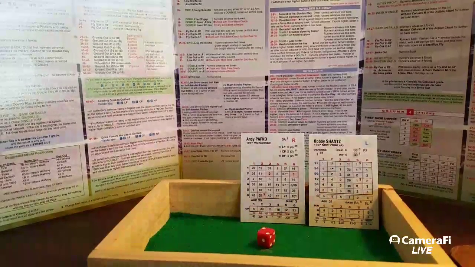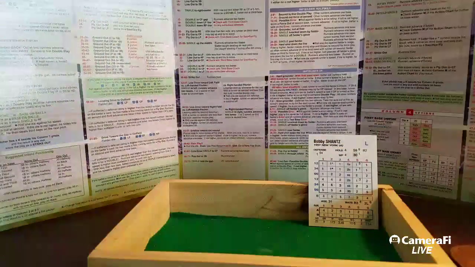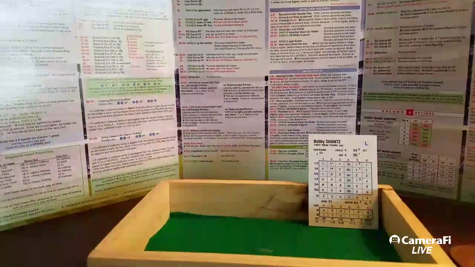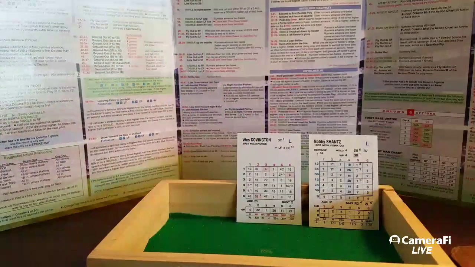So he will have to hold at first base. But he brings home a run with a single, and that's the 3rd run of the inning for the Braves. They now lead it 6-3, and it brings up Wes Covington.